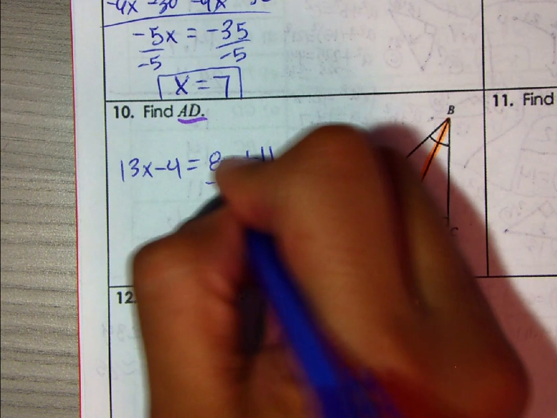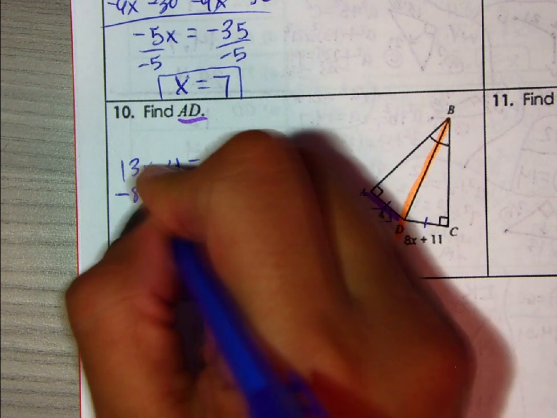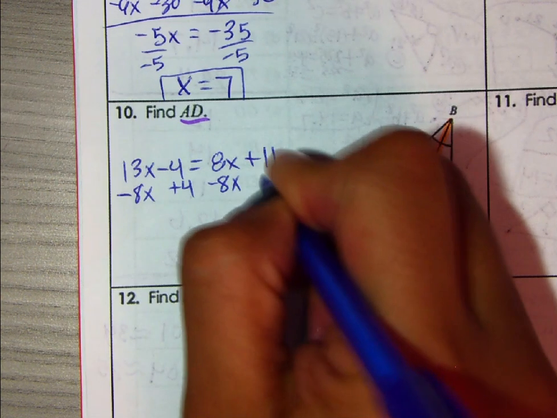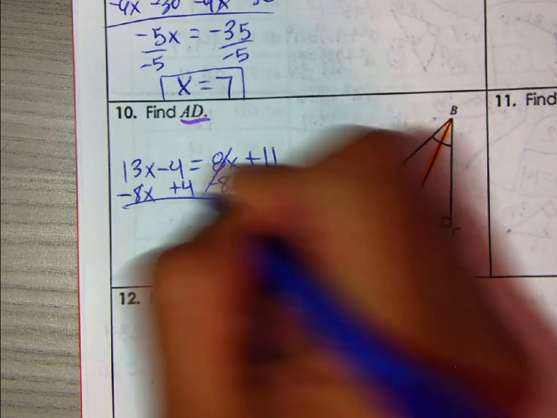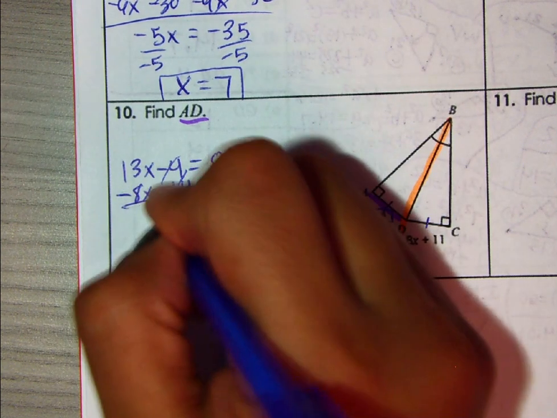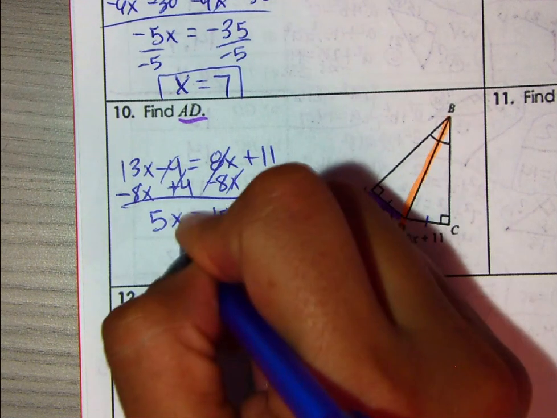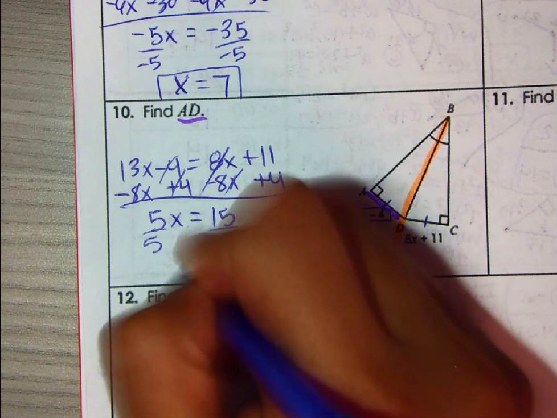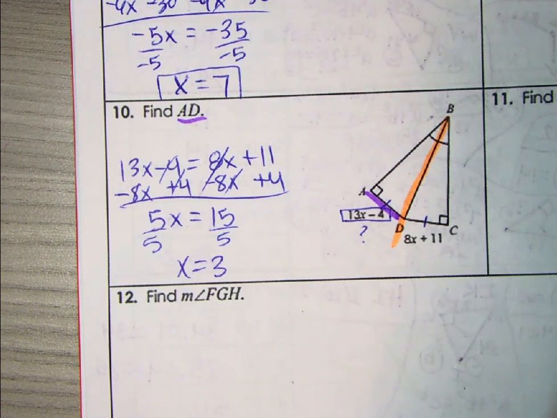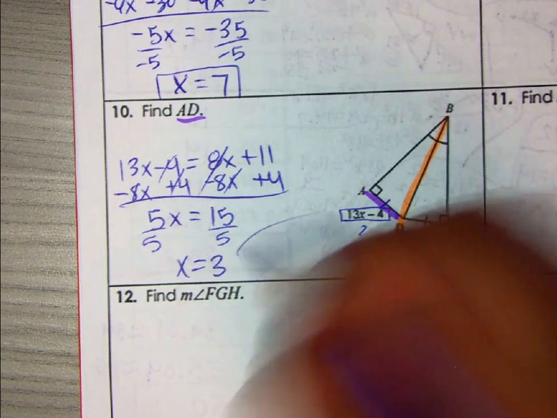And then we solve for x by moving the x's to one side and the numbers to the other. And this results in 13 minus 8, which is 5x, and 11 plus 4, which is 15. Divide by 5, x equals 3. So now that we know x, we're going to plug it in there.